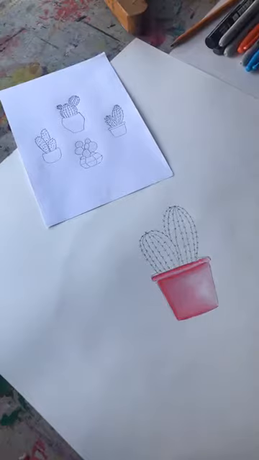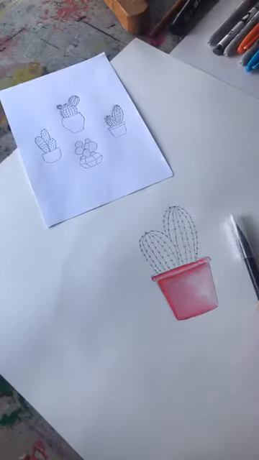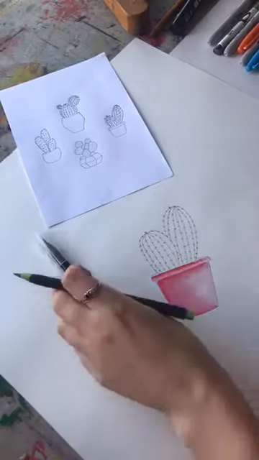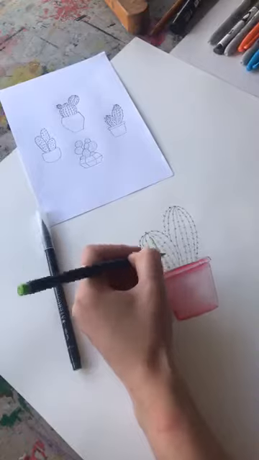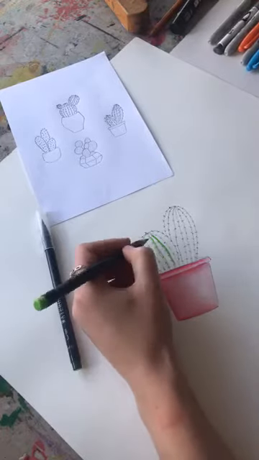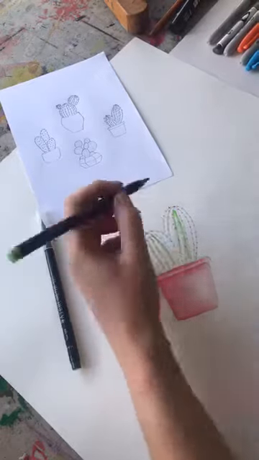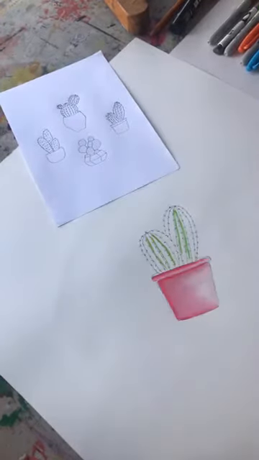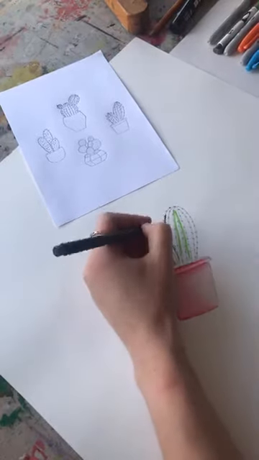And then I'm just going to go in with a green, maybe two tones of green for the cactus. So I'm just going to start doing some of the lighter ones in the centre, and then some slightly darker colours, darker green on the outside.